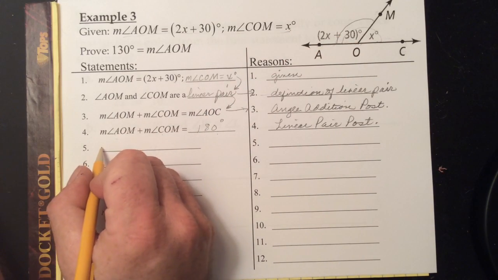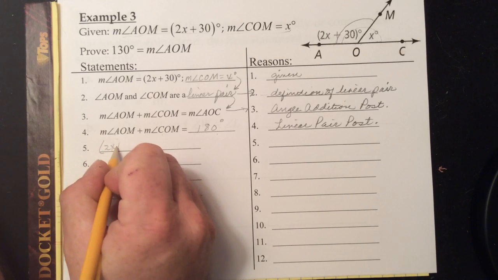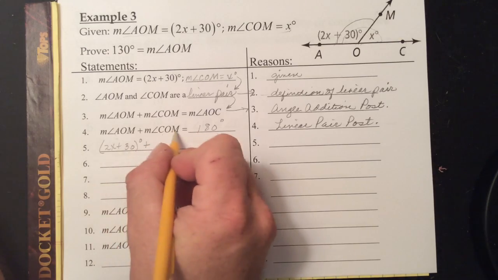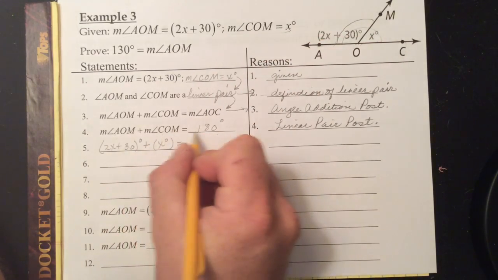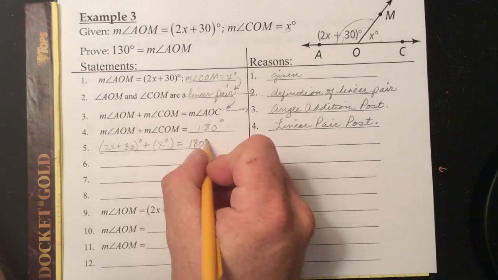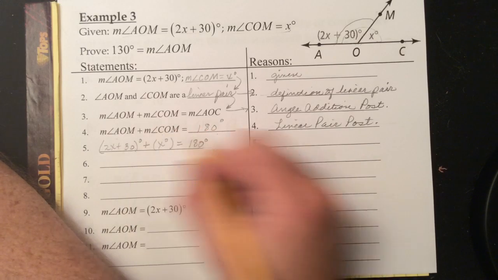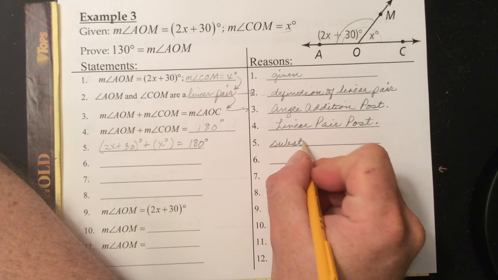So the next one would be this. The measure of angle AOM was 2x plus 30 degrees plus the measure of angle COM, which is x degrees, equals 180 degrees. Now, this was substitution, we substituted in these values, so this is a property. The substitution property of equality.